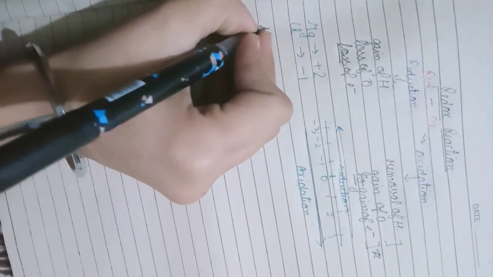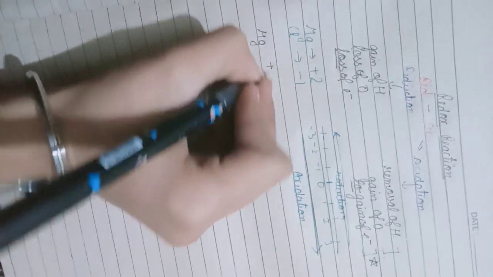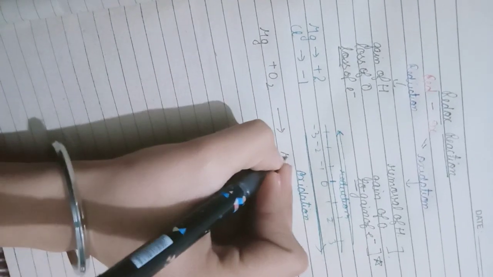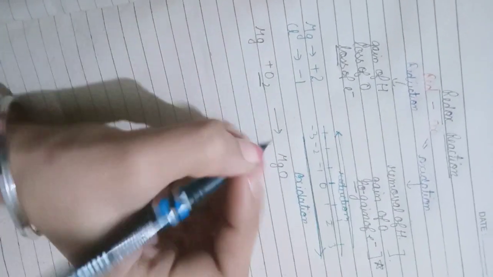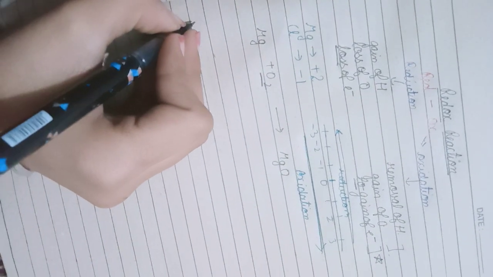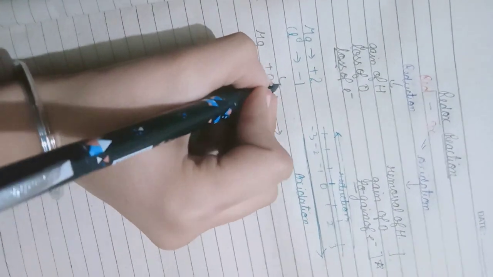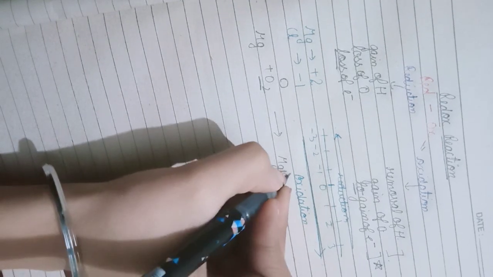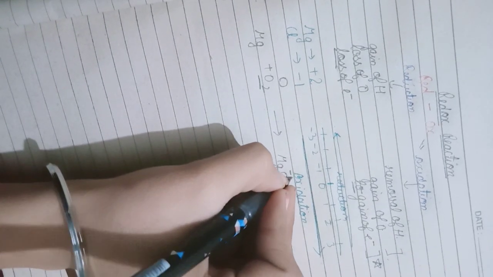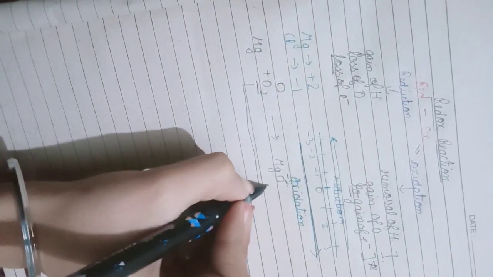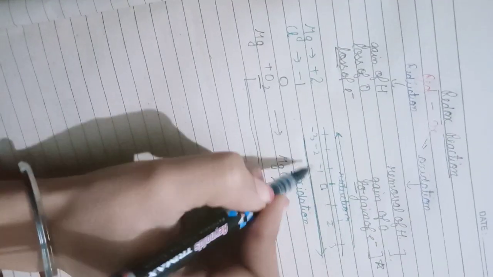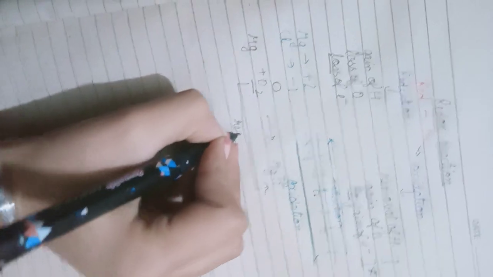I will give you an example. Mg plus O2 gives MgO. Here the elemental state has valency 0, and here its valency is -2. So it is getting reduced from 0 to -2, hence it is reduction.